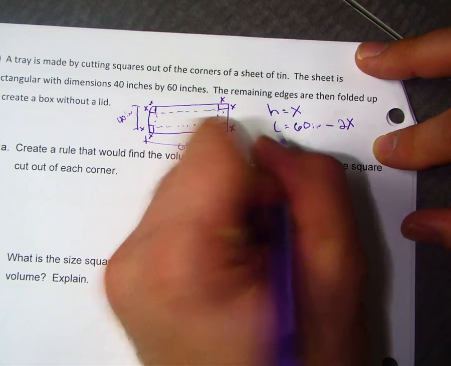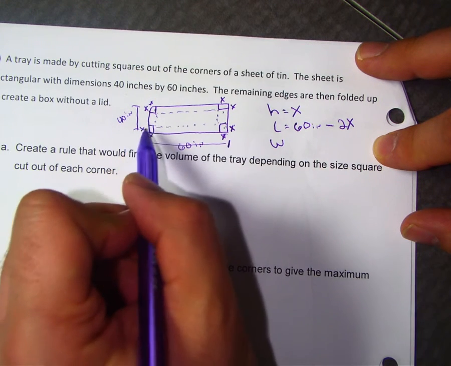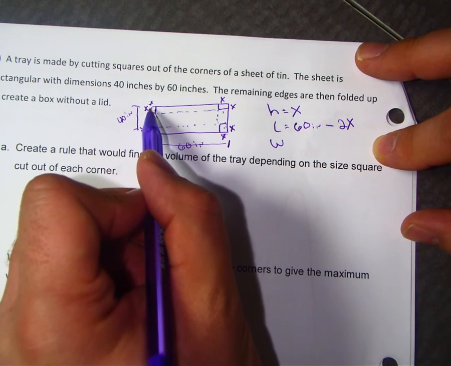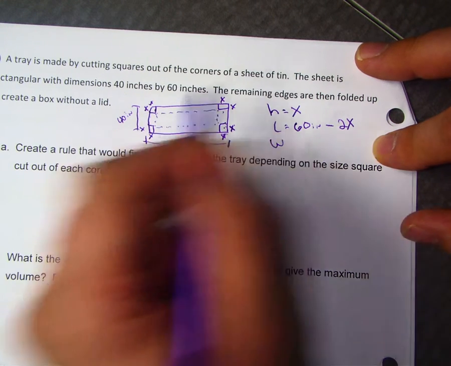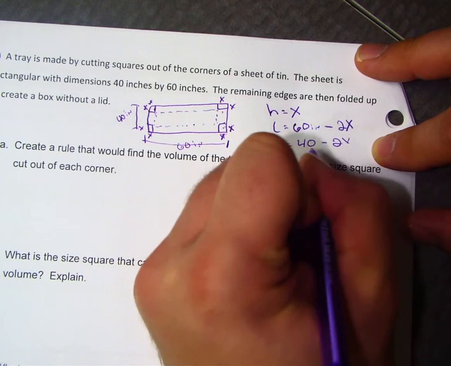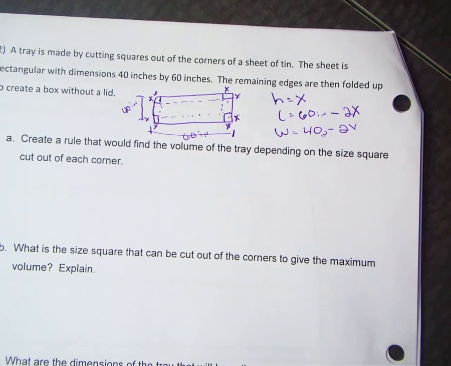Our width is right here, and again, we've got 40 inches, but this distance right here is not going to be 40 inches. It's going to be 40 inches minus 2x, because again, we are taking those out. You can put the inches in, but when we write the formula, you're probably not going to put the inches in. You don't want it to get in the way and be mistaken for a variable.